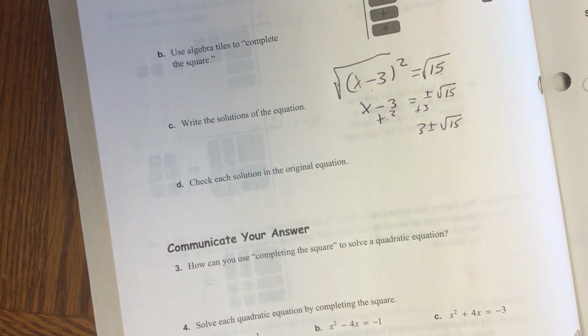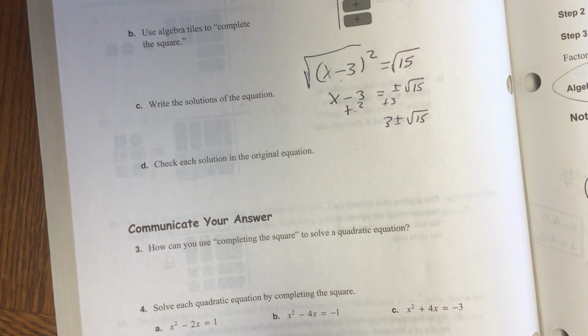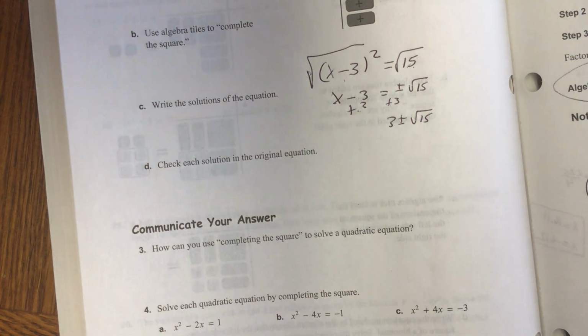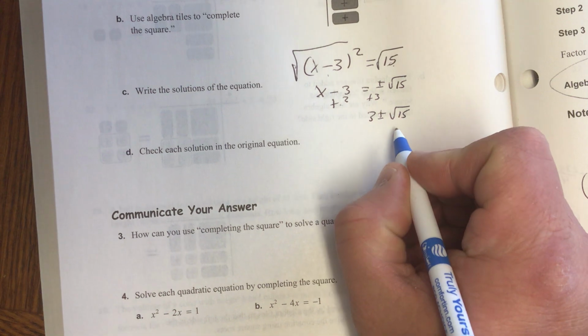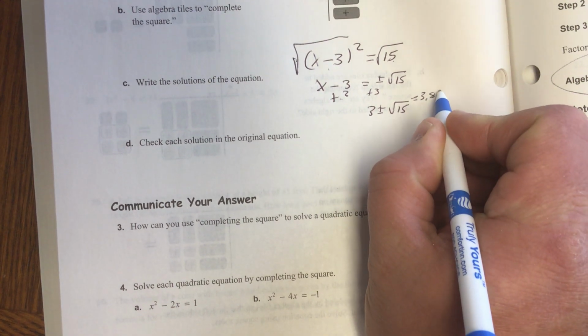But if it wants it as an answer that is a decimal form, I need to do the square root of 15. Now you can guess that. Fairly easy. I mean, square root of 15 is just a little bit lower than the square root of 16. So you know it's like 3.8 or something like that, but I'm going to do it on my calculator just to check. And we get 3.87 to the nearest hundredth. So this value right here is 3.87.